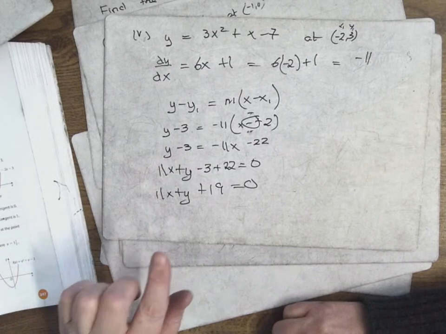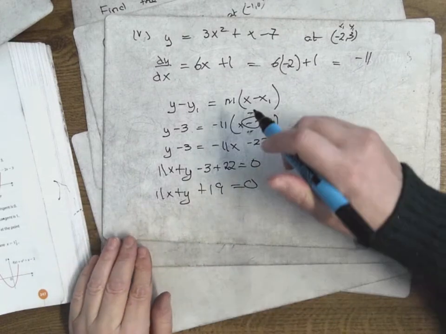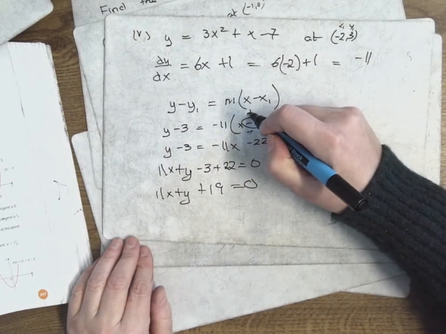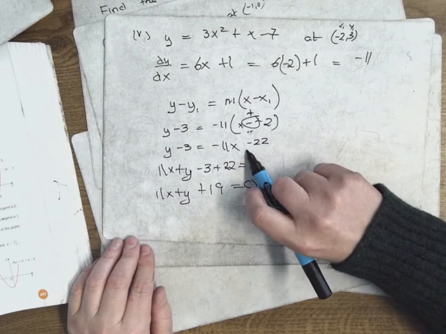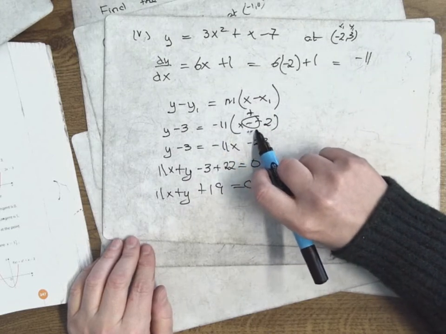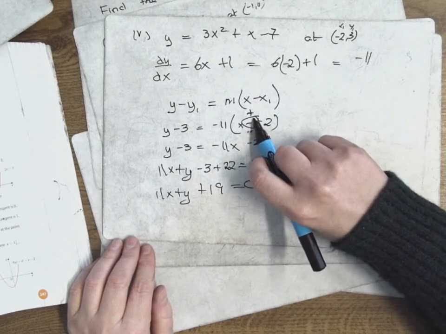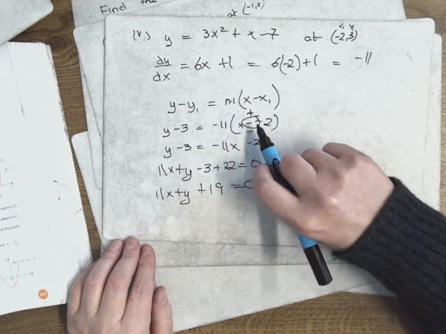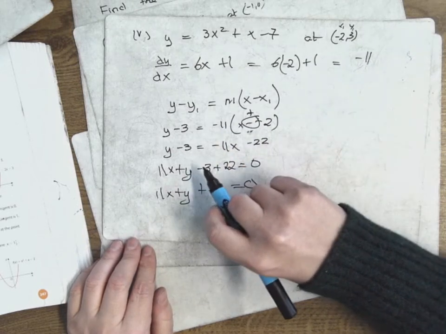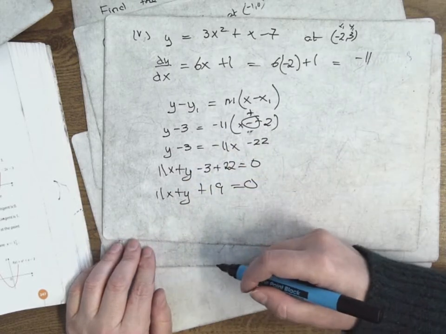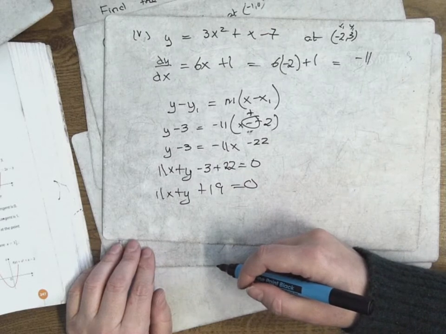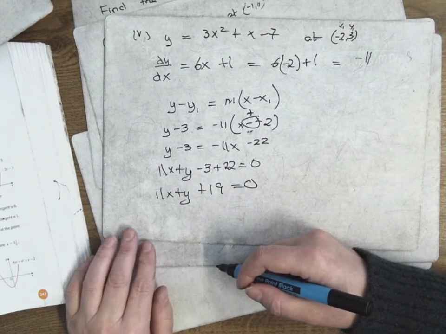25. Okay. Yeah, it's a minus over here though, because it's minus minus 2, which becomes a plus. Then a minus by a plus is a minus, and then when you bring it across, it becomes a plus 22. Do you see where I got that?